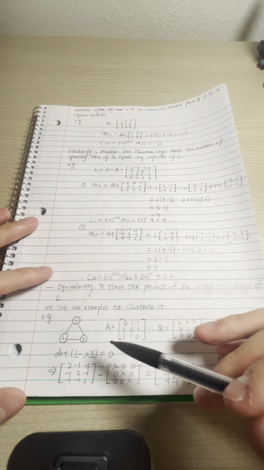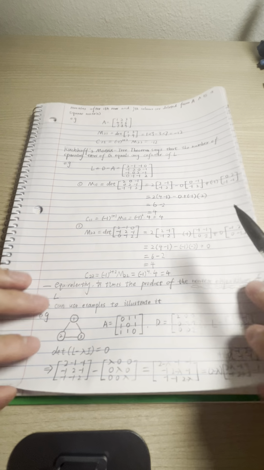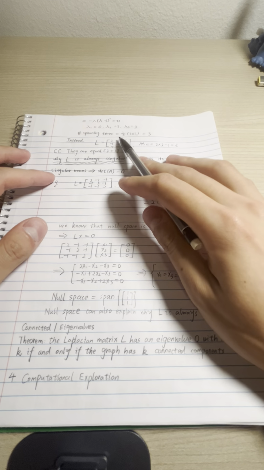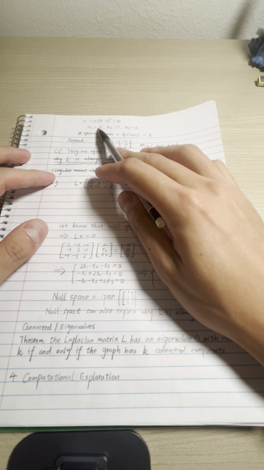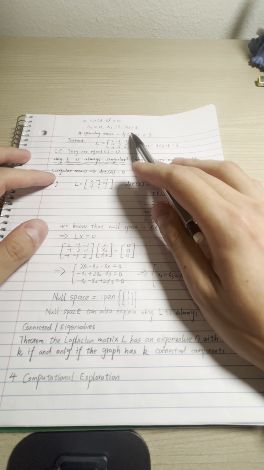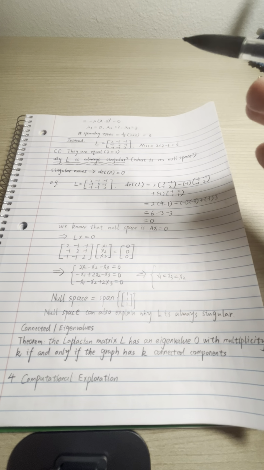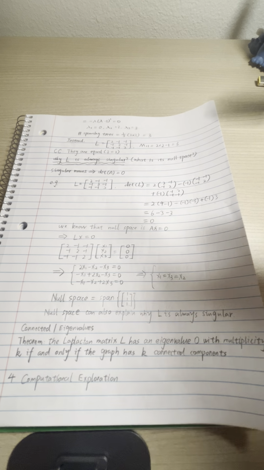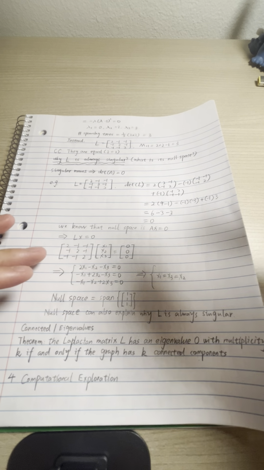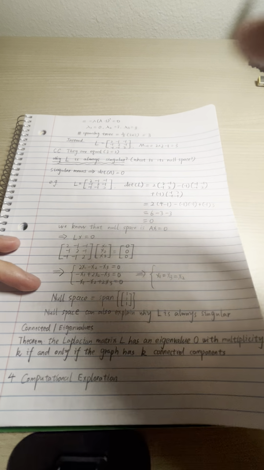So we need to find the eigenvalues of the Laplacian matrix. There are 3 eigenvalues, but after we calculate the spanning trees, we need to exclude the zero eigenvalue. So this is 3.